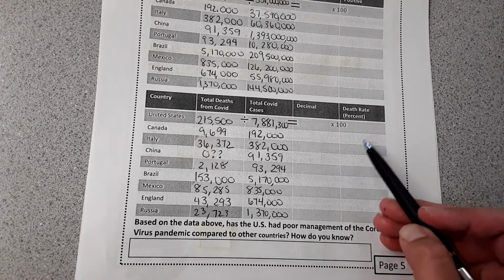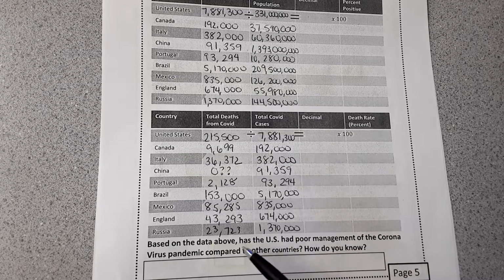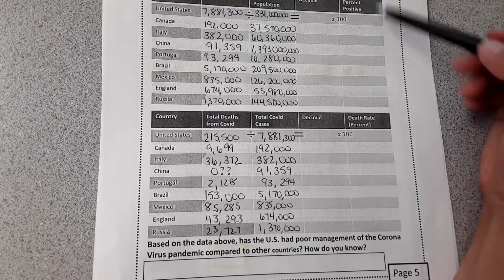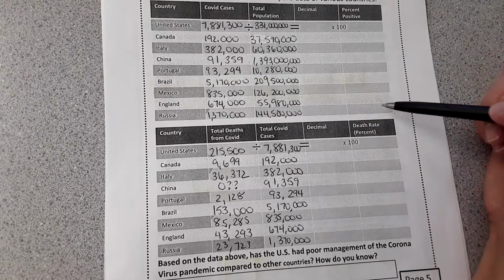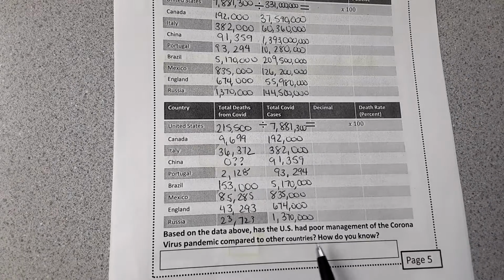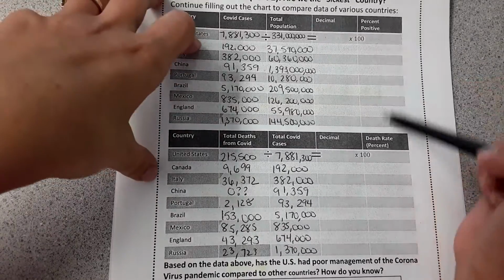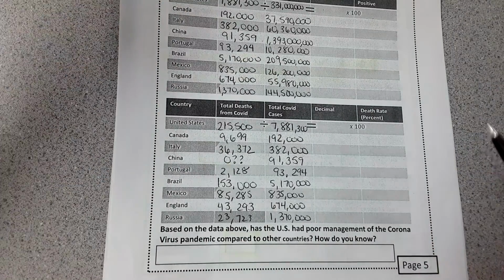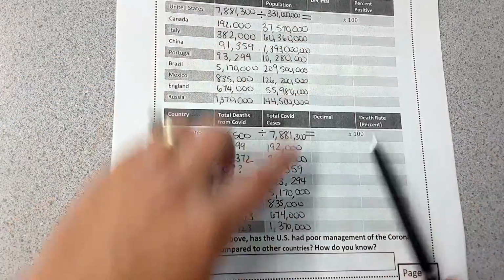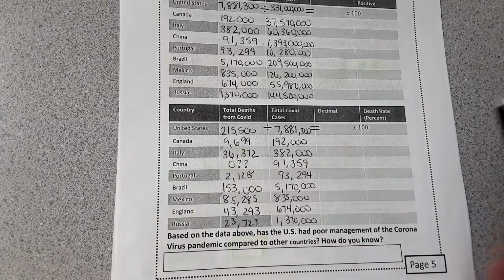How well did the hospitals in that country respond to COVID-19, and how well were they able to care for the citizens of their country? So you'll see that the death rates and the percent positive rate are kind of all over the map. Every country is very different. What you're going to do is then analyze how well did the U.S. respond to the virus compared to other countries. What is our percent positive rate compared to other countries? What is our death rate compared to other countries? Okay, so you will complete all of these blanks just by plugging in the numbers into a calculator, and I have the directions right here.